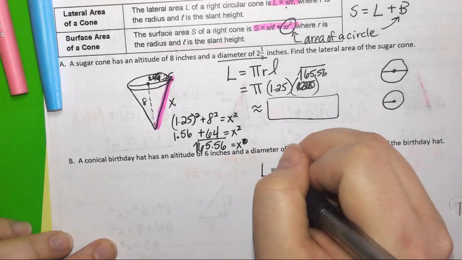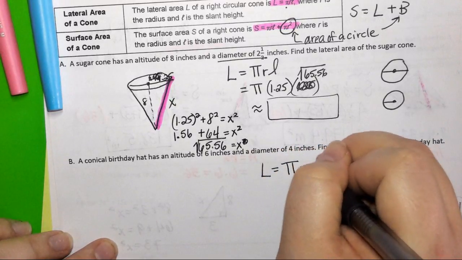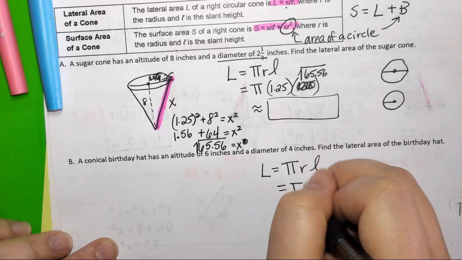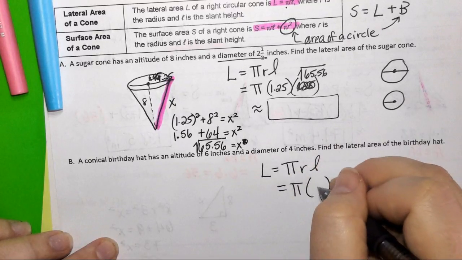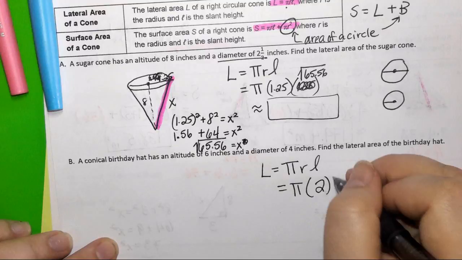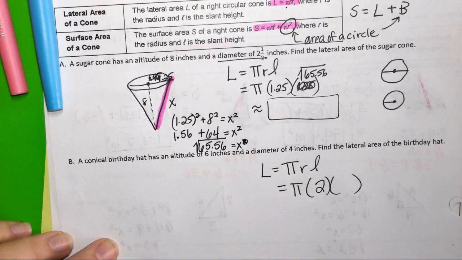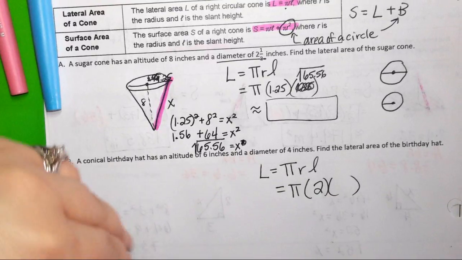If I were to make Harrison do this exact next one, would he at least realize that the diameter, half of that would be the radius, which is 2, and then again he's going to have to solve for the L?